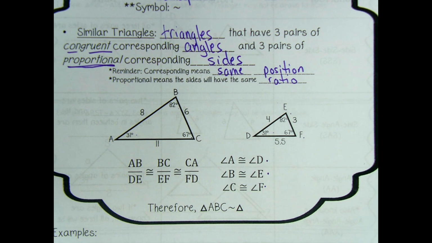Now I go on to check my proportions. And the reason that I do that is because checking your angles is an easy comparison. They're either equal or they're not. But doing the work to find out if the sides are proportional takes a little bit more time.